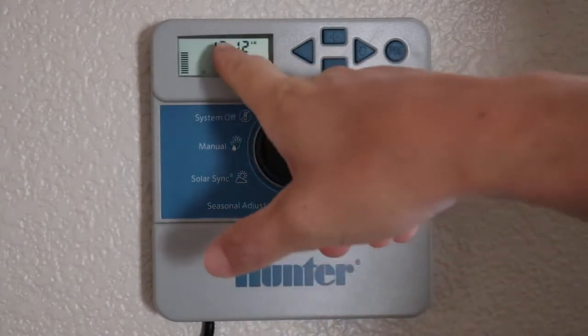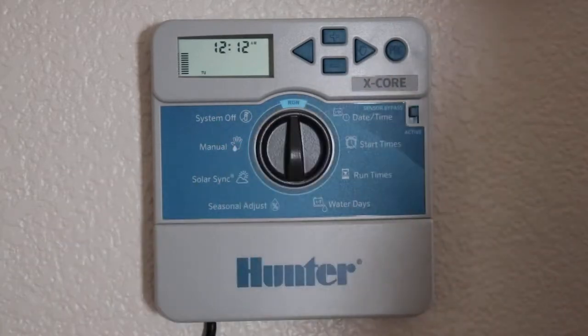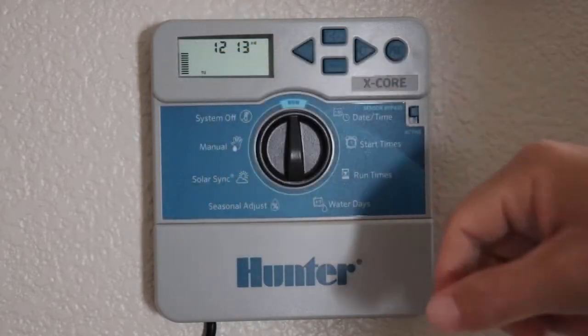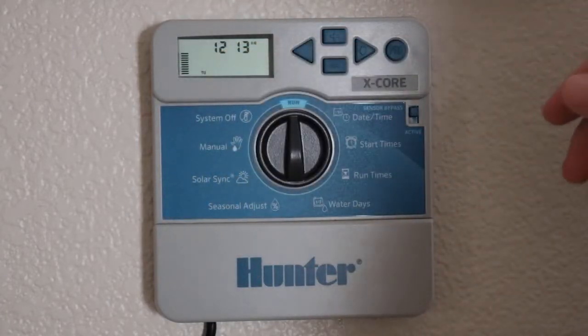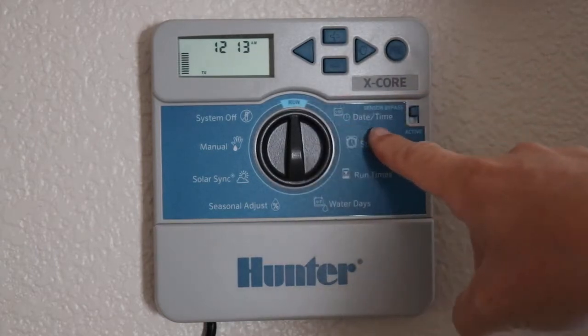So we're going to start with, you see the time here is 12:12. Let's just pretend you've just plugged in your controller, and usually it'll just turn on, bars will roll up, and it'll say 12 o'clock a.m. That's its standard starting time. So first thing you want to do is set your date and time.